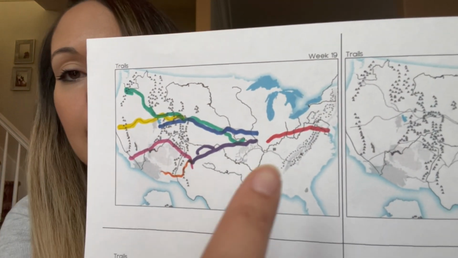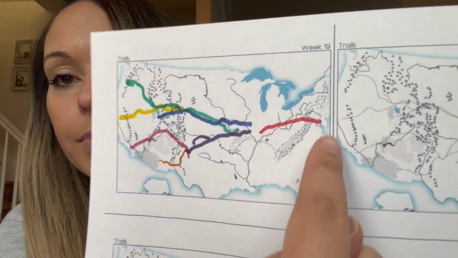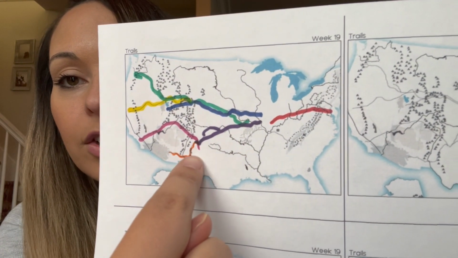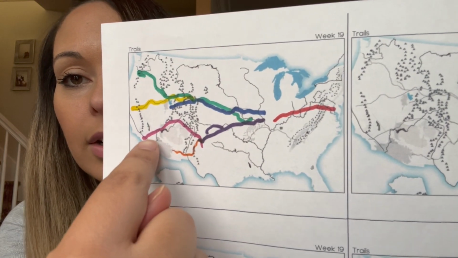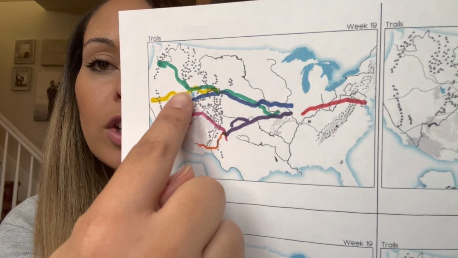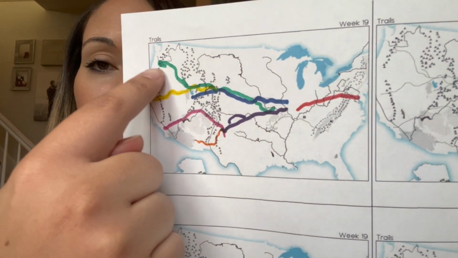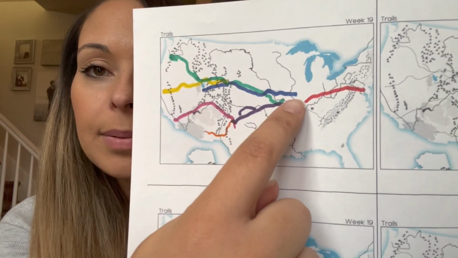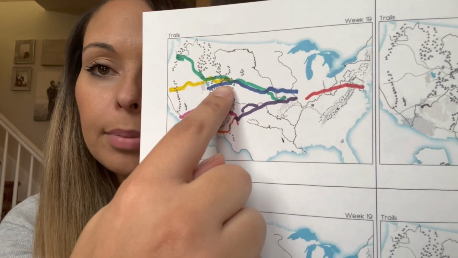We have the Cumberland Road over here. Then down here, we have the Santa Fe Trail, the Gila Trail here in orange. Right here is the Old Spanish Trail in pink. And yellow is the California Trail up here. And the green, this really long trail, is the Oregon Trail. And last but not least, the Mormon Trail is here in blue.